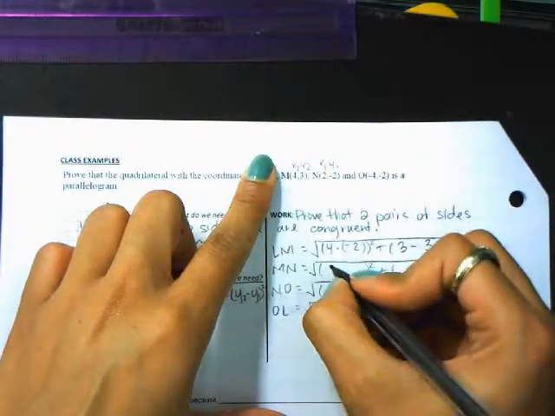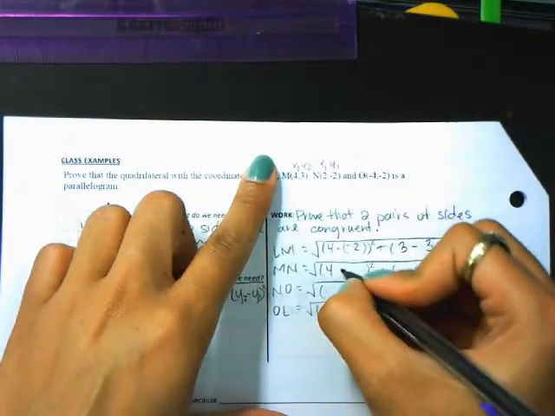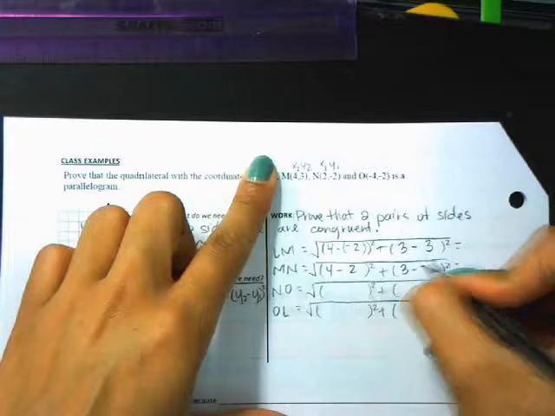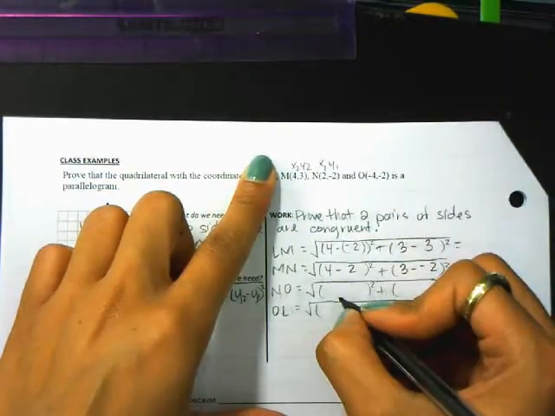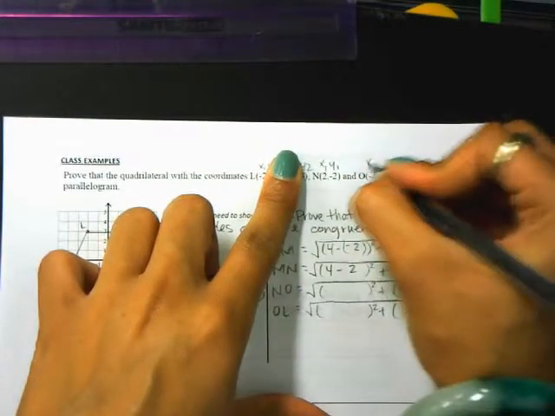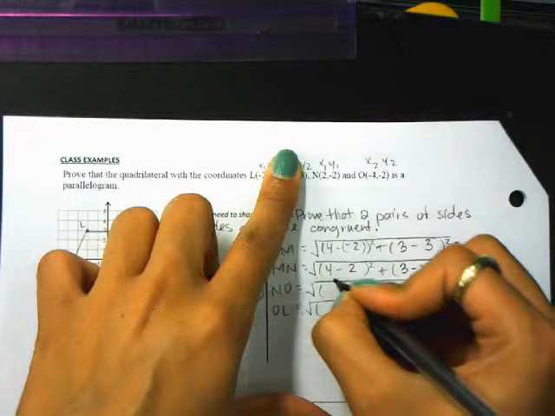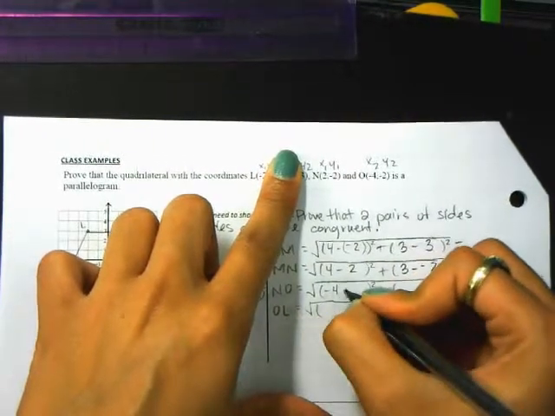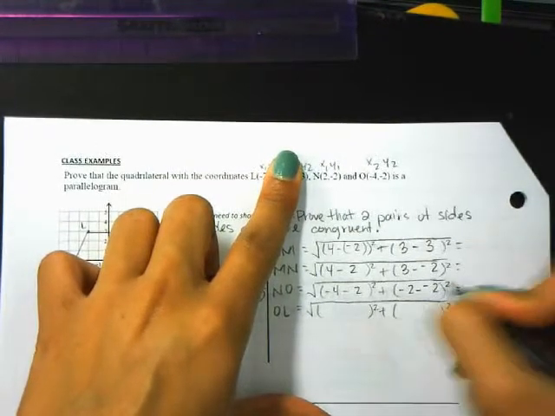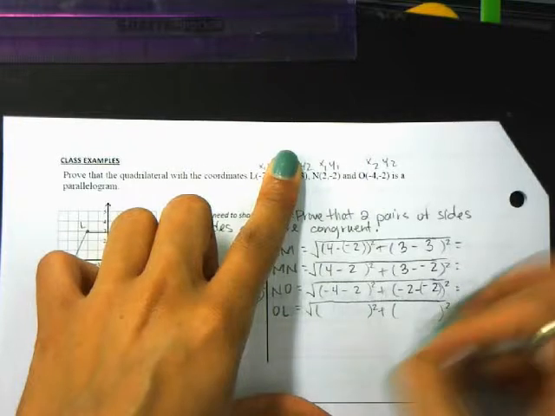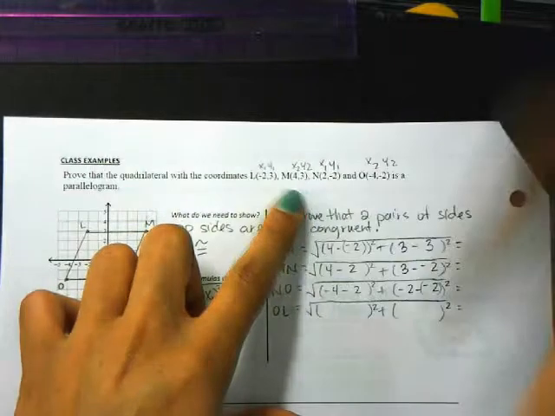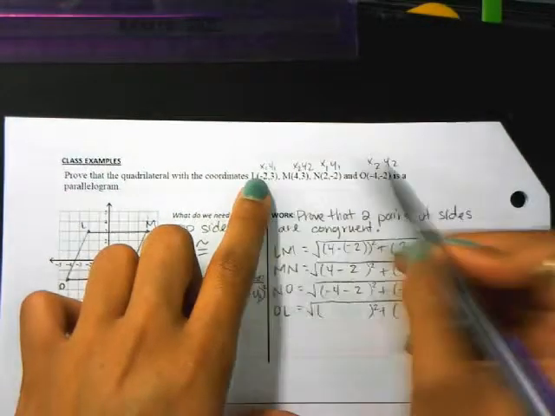Now NO. Since N is already labeled as x1 and y1, I'm going to label O as x2 and y2. So I get negative 4 minus 2, negative 2 minus negative 2. Okay, and last but not least, OL. Notice that L is labeled as my 1s, O is already labeled as my 2s, so we're good to go. x2, negative 4 minus x1, negative 2. y2, negative 2 minus y1, 3.